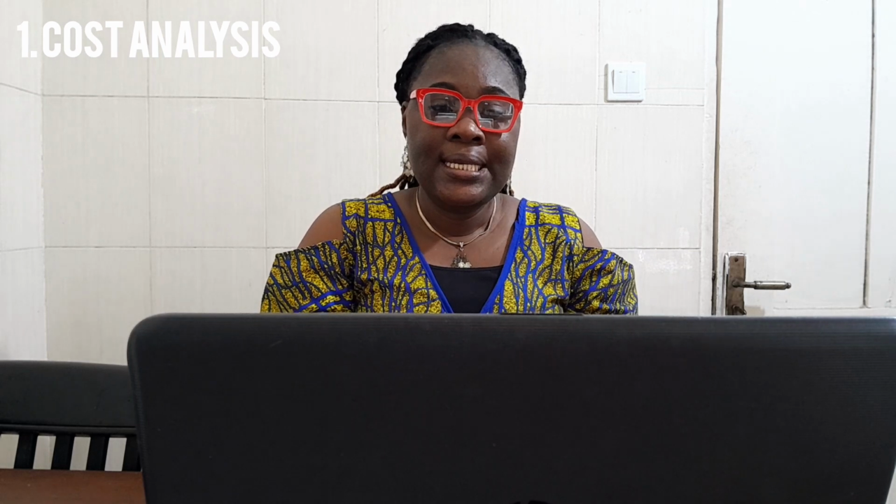Number 1, which is the cost analysis, actually helps you to determine the minimum price you need to charge to cover your expense and to make a profit. So for you to get this, it is the addition of what you put in place to be able to achieve the result of either dry cleaning the item or laundering that item.